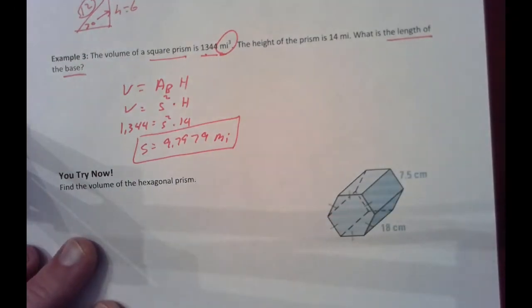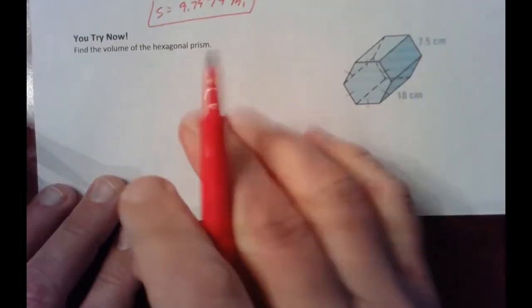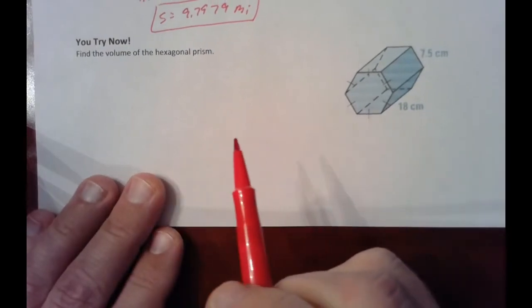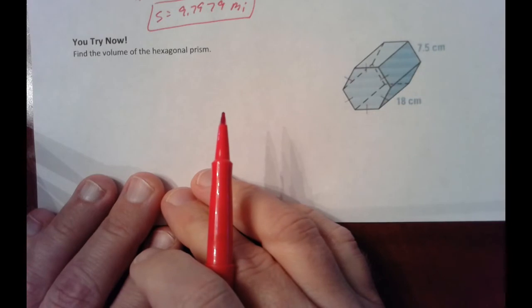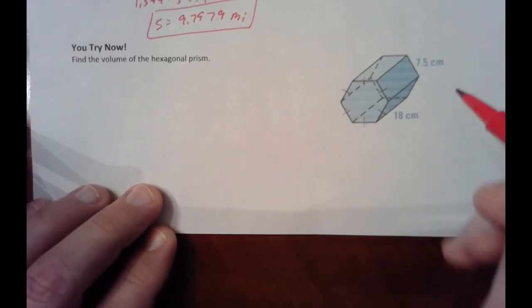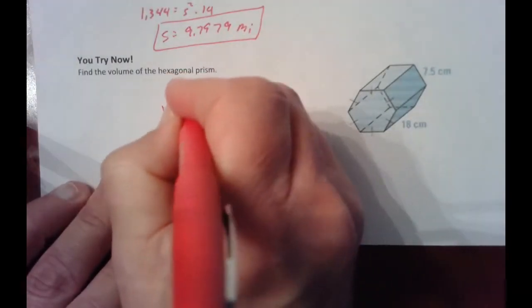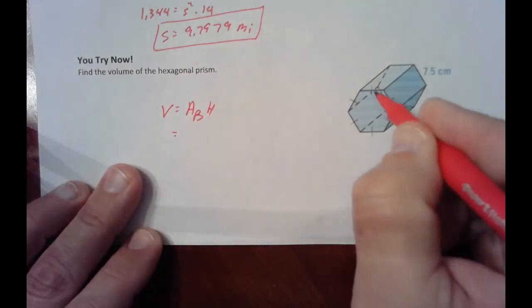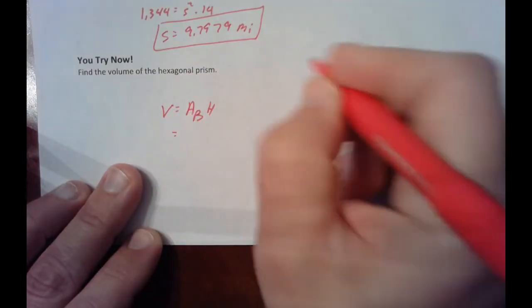Alright, you've got a you try now, so pause the video here, try it on your own. Alright, now unpause over here, not that you heard that because you're still working on it, and I'll show you how to do it. So my volume is still the area of the base times the height. Now it looks like we've got a 1, 2, 3, 4, 5, 6, we've got a hexagon here.